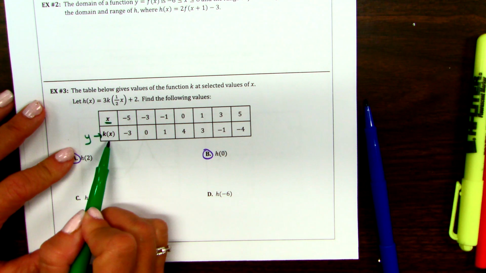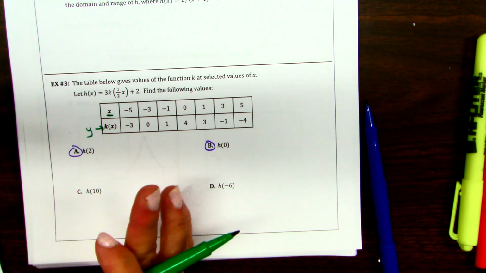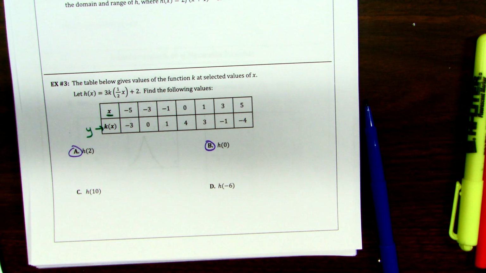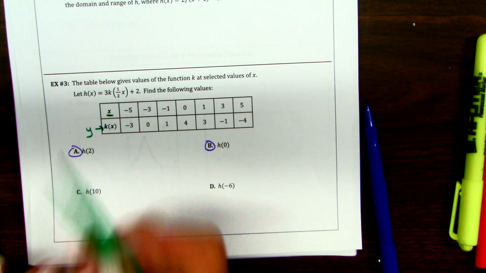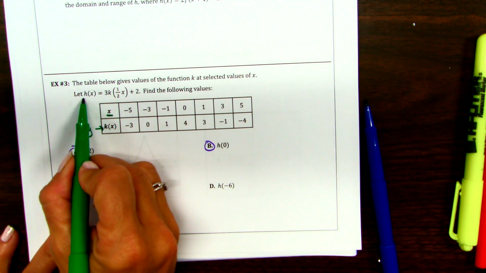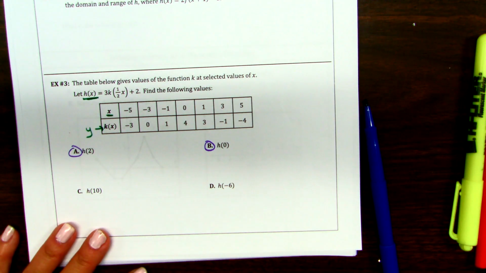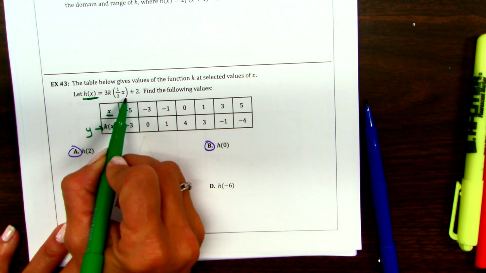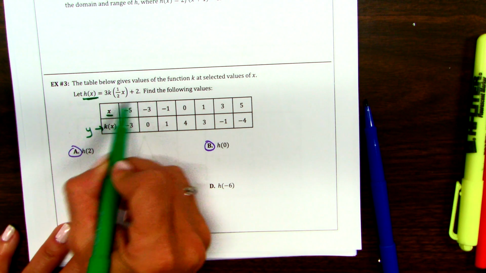Why do they use k of x? That's the name. It's just what we use. K of x is the same as y. So we have x's and y's, a bunch of ordered pairs of k of x. What we want to do is answer some questions about h of x. What is h of x? Well, h is doing these 3 transformations to k of x, right? Understand what that notation means.